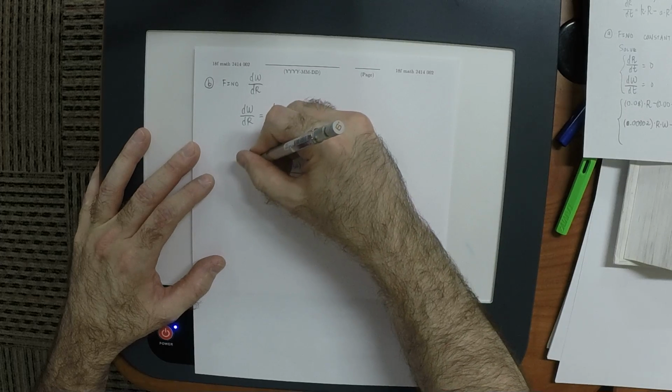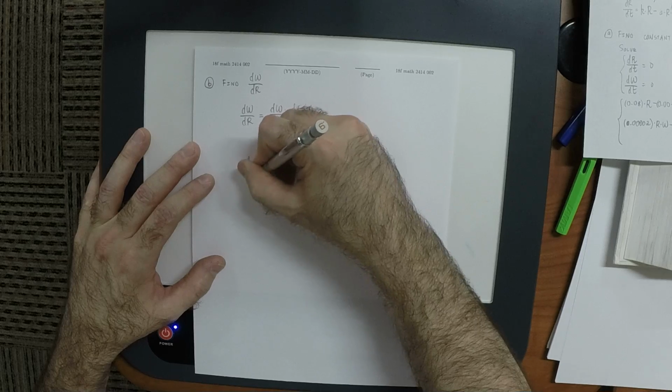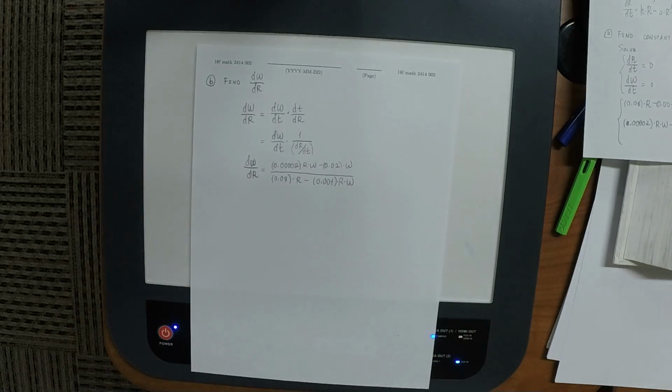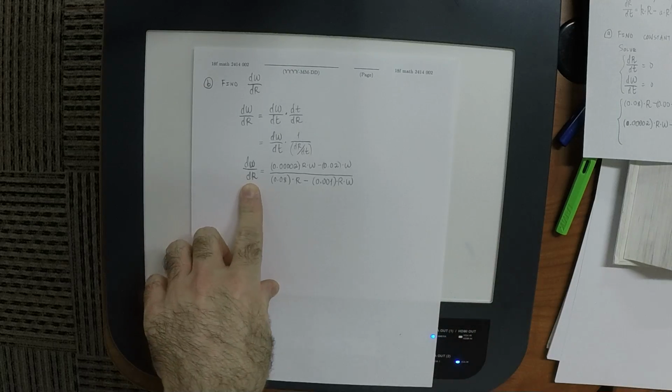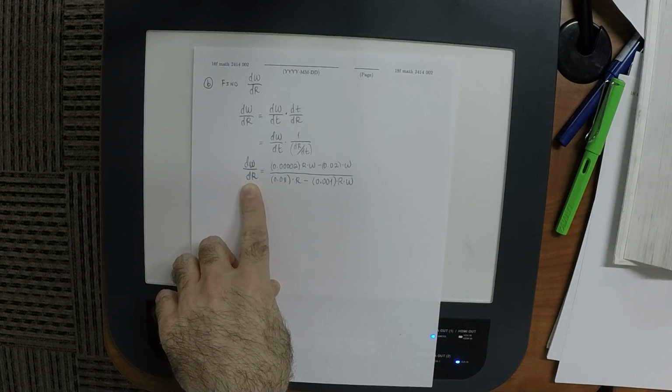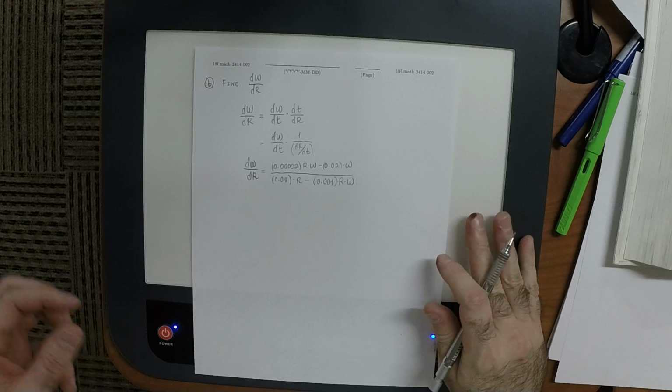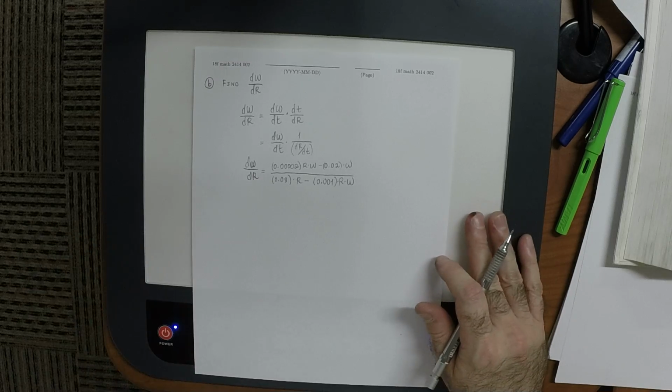So that's dW/dR. Physically, if you interpret that in terms of the story, that's telling you how the number of wolves changes with respect to the number of rabbits.